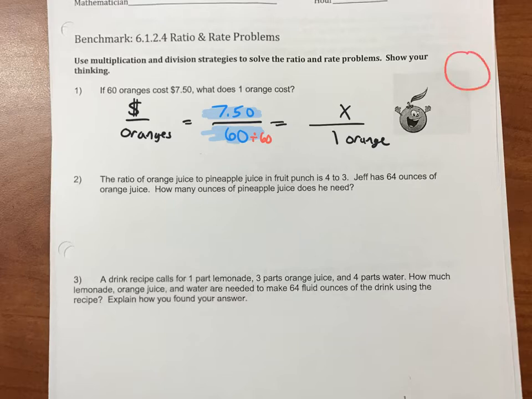Remember our pizza? If I cut it up into 8 pieces and I eat all 8, how many pizzas did I eat? 1. I ate 1. 8 over 8 equals 1. Anything over itself equals 1. Anything divided by itself equals 1. So if I do it on the bottom, I've got to do it on the top.